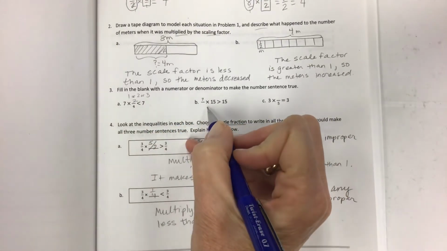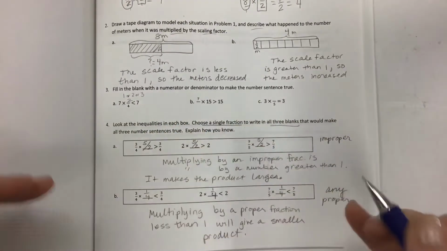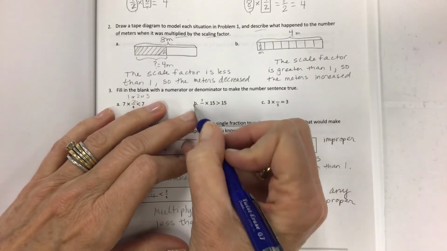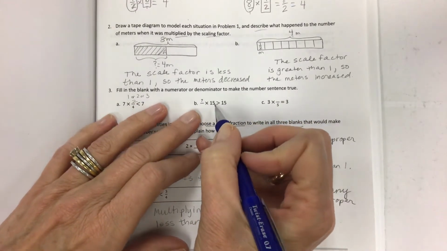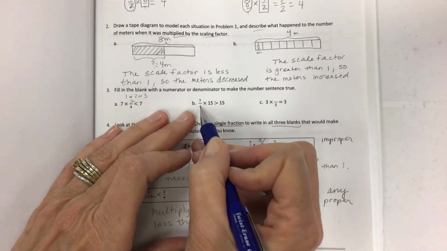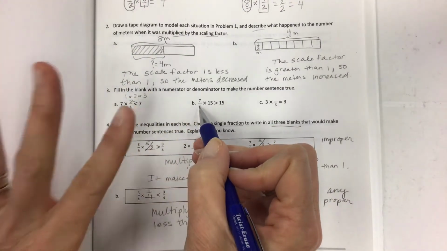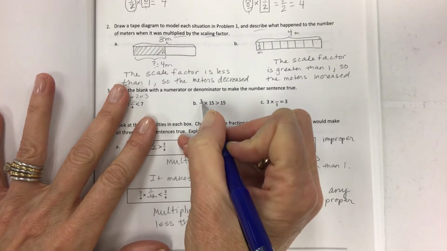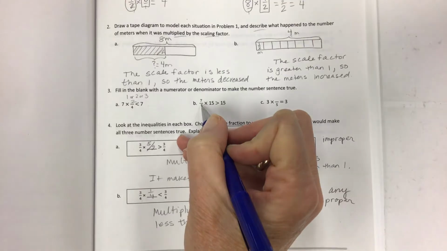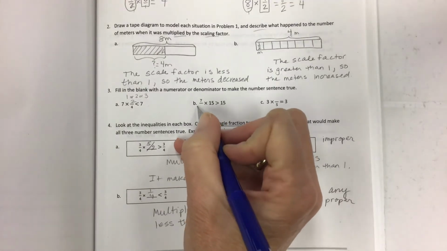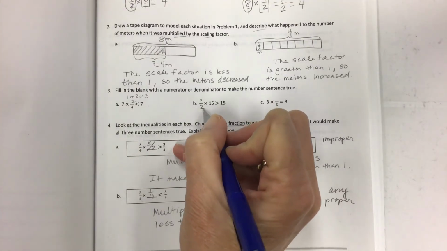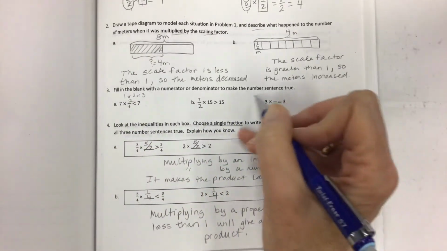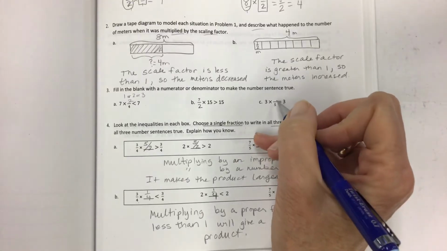And then here, if I have 7 something times 15, and I want this to be greater than 15, it has to be greater than 1. My scale factor has to be greater than 1. So in order to get a number greater than 1, I have to have something less than 7 here. So 1, 2, 3, 4, 5, 6 would work. Let's just put 2. So 2 and 2. And we can change them. I don't think that one has to be the same like the ones below.